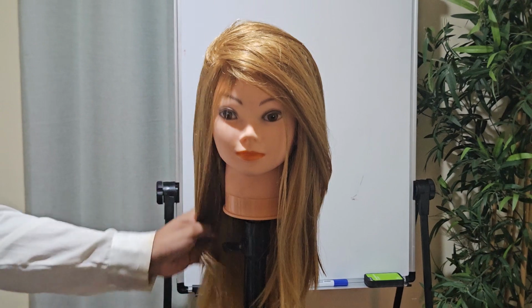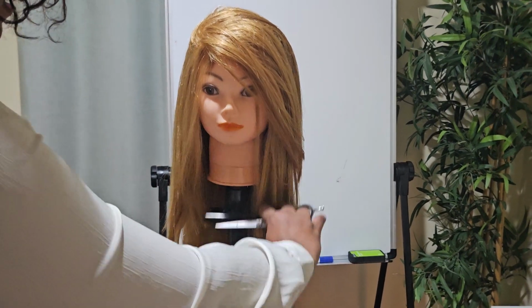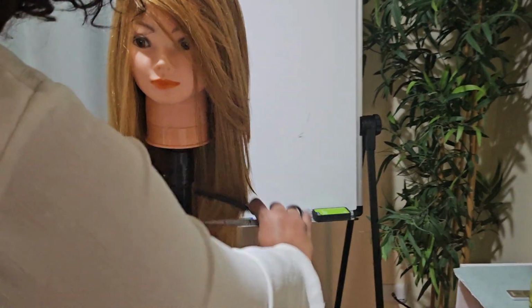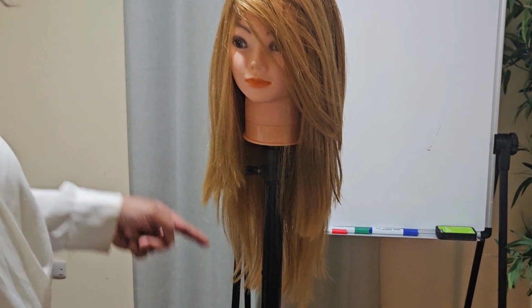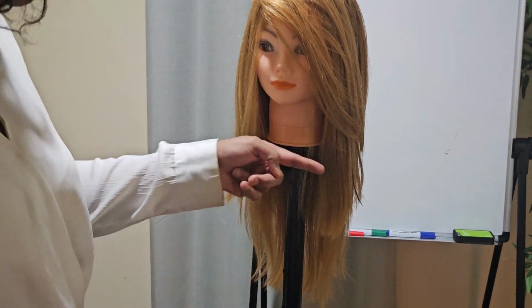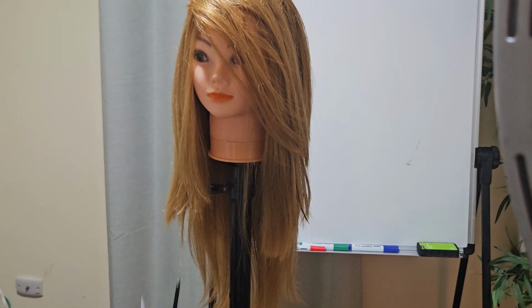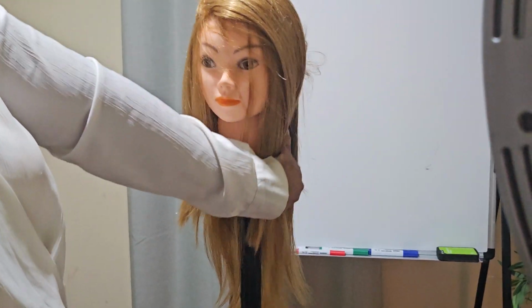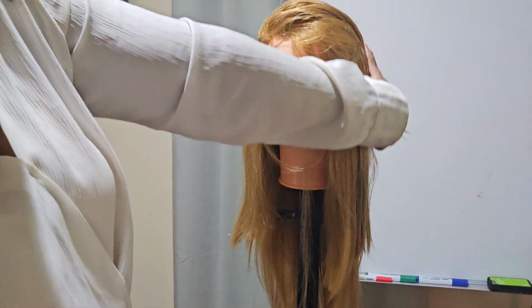But the length here, you can soften this, because I can't cut it more here. You can go for a harder perimeter line here, but I just want to show this part to you. You don't have to create a new parting.